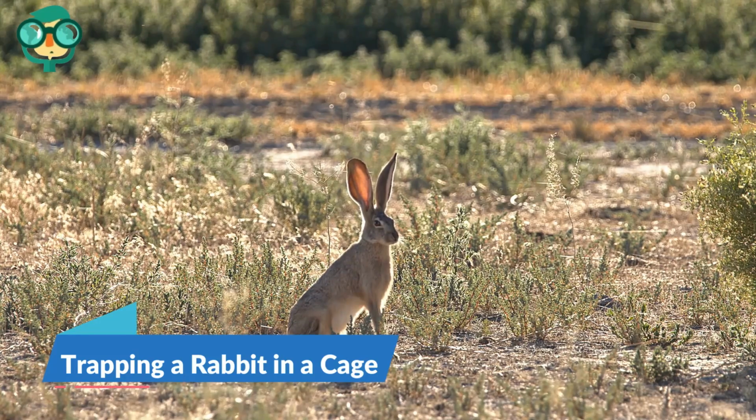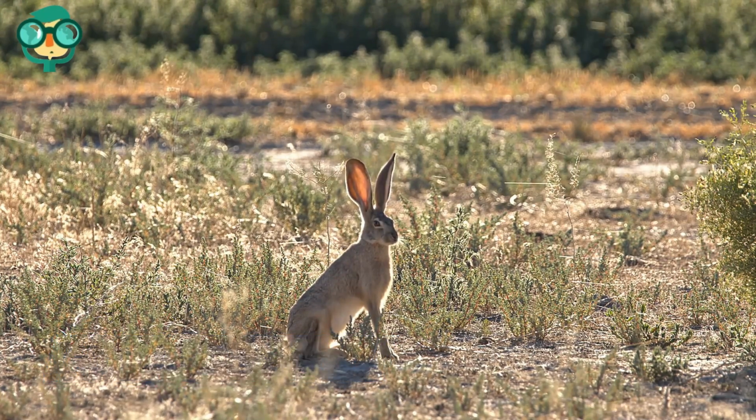The first method is trapping a rabbit in a cage. Choose a rabbit trap. These live rabbit traps consist of a cage with a trigger plate that forces the door of the trap closed once the rabbit triggers the plate by entering the cage. You can choose between 1-door or 2-door traps, but you'll want a trap that is 22 to 30 inches in length.